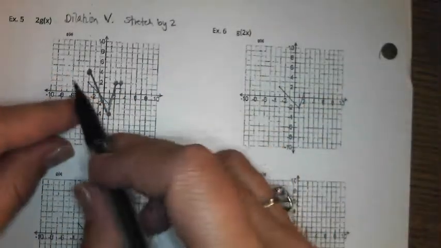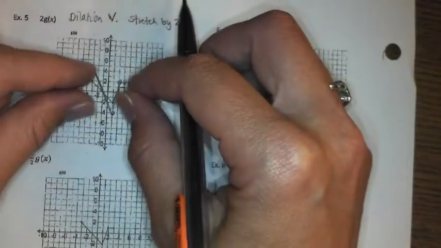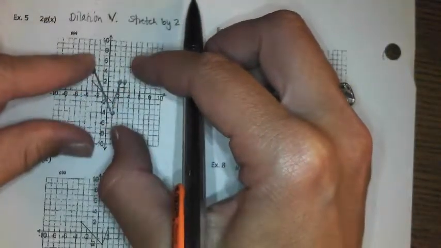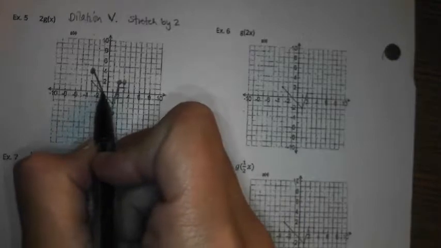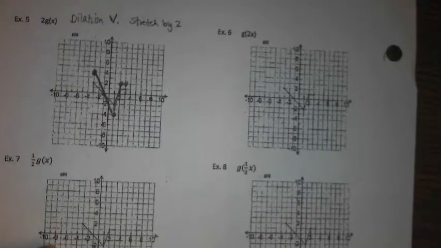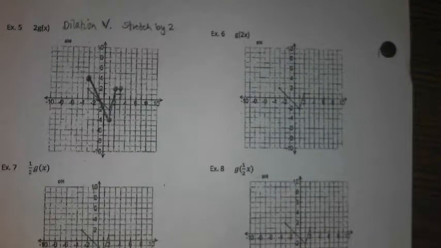So when you think of stretch and compression, kind of think of it like a rubber band. Everything got stretched, so it's just much steeper. Everything got stretched away from the x-axis. Yes? Notice that a point that was on the x-axis to start is still on the x-axis. Right? If you're 0 units from the x-axis and you stretch double, you're still 0 units away from the x-axis. Does that make sense? Okay.